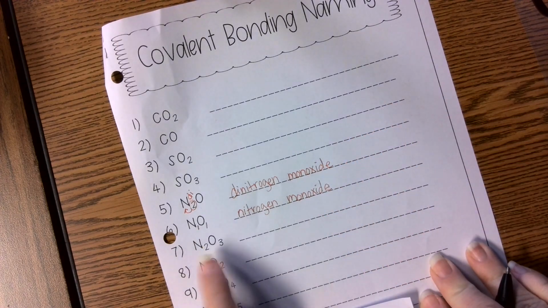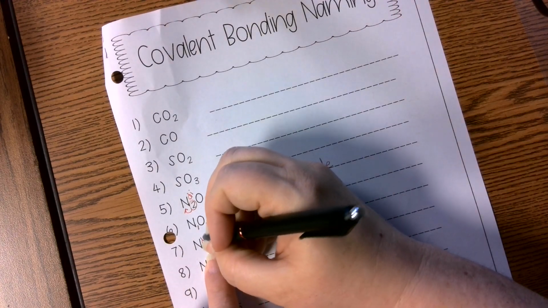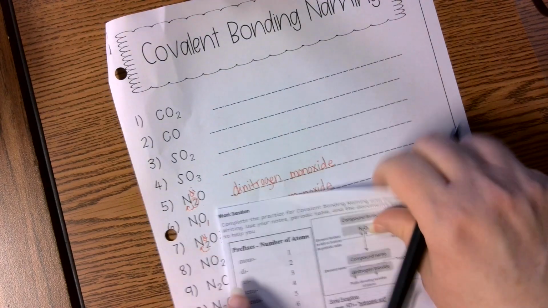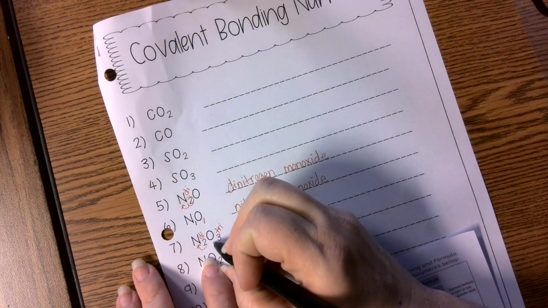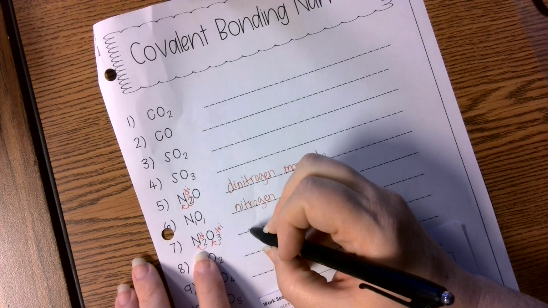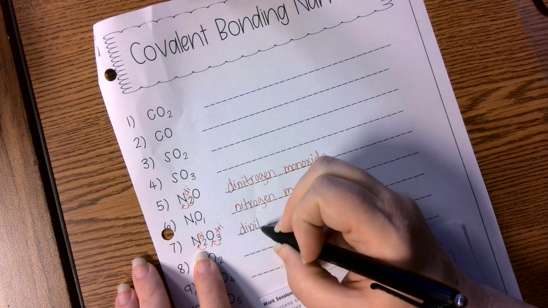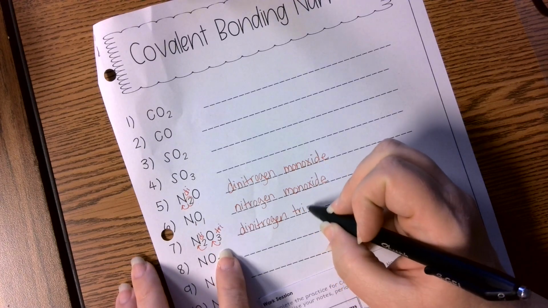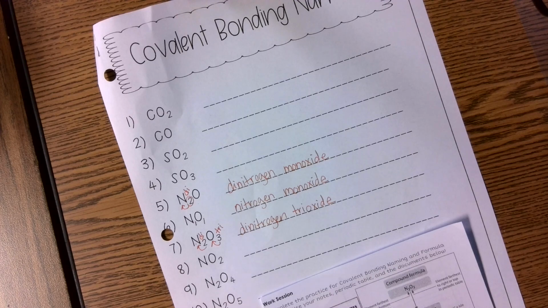Okay, I want to show you one more. I'll show you number 7. We already know that 2 is di, and the 2 goes with nitrogen, and the 3 is tri, and once again, you can always go back to your sheet here until you memorize these. Okay, and 3 goes with the element before it, which is oxygen. So here we have di, and then nitrogen, trioxide. Okay, so that gives you 3 examples there.